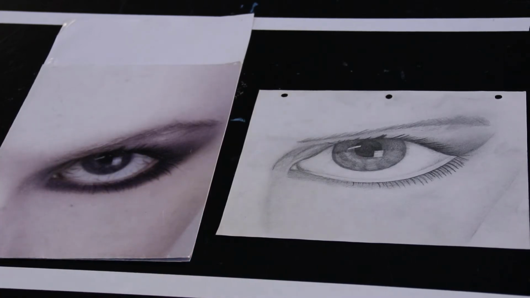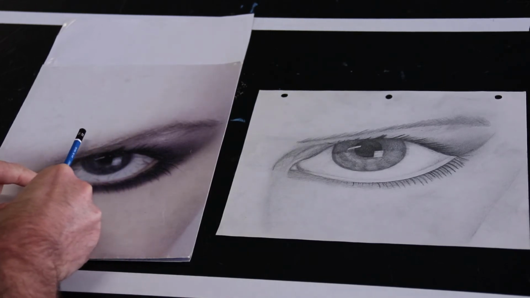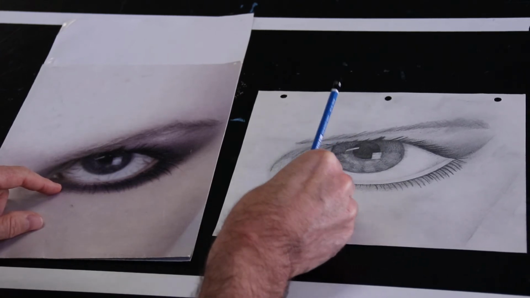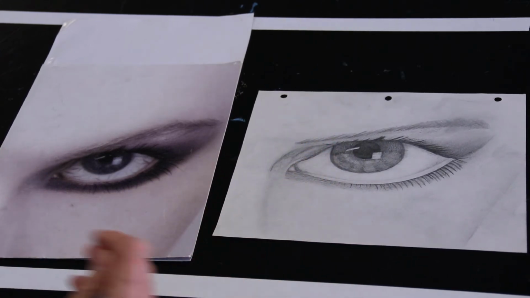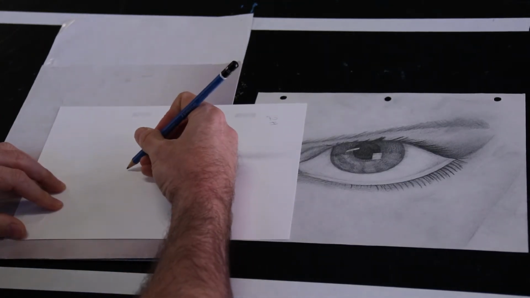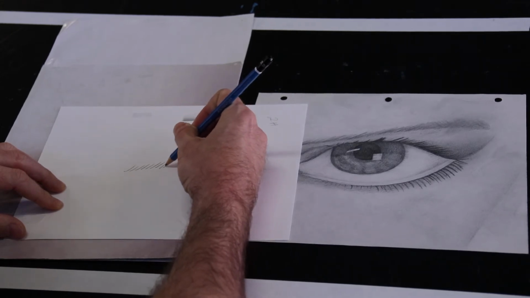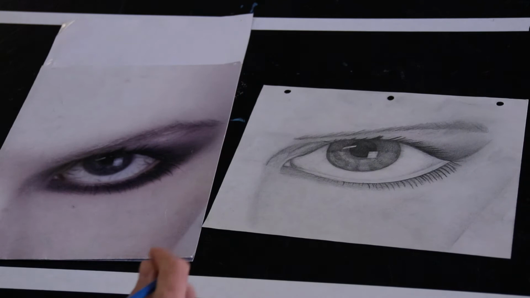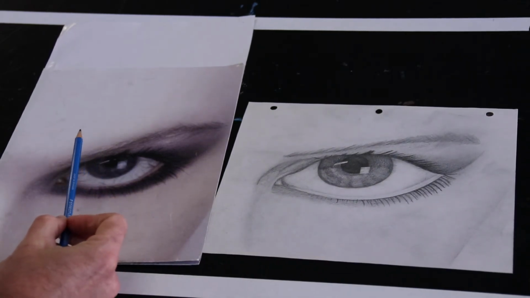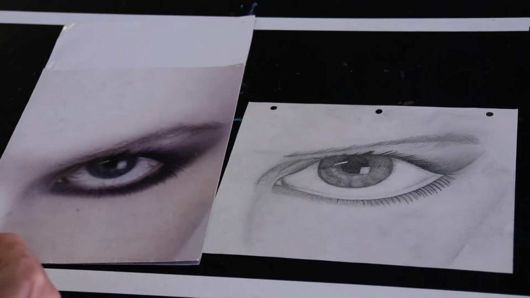The eyelashes: you want to pay attention to where they start compared to the iris, and you want to try and stay away from doing that stereotypical eyelash, like CoverGirl eyelashes. You want to look at the eyelashes and think about whether they're coming left, right, straight, or curled.